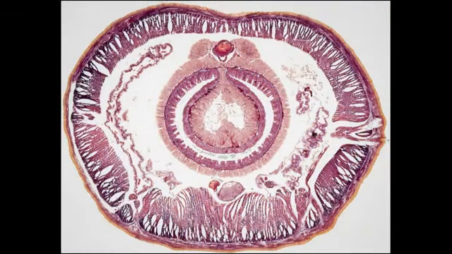Now, compare it to this microscope slide of a cross-section of a real earthworm. This slide is available to you in the laboratory. All the same parts are here, and in the same relative positions. The outer layer consists of the cuticle and epidermis. Just beneath that is the circular muscle layer. Here is the longitudinal muscle layer.